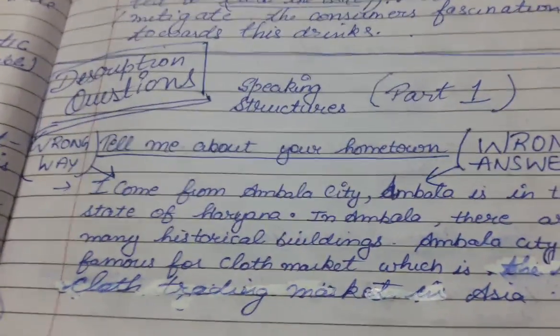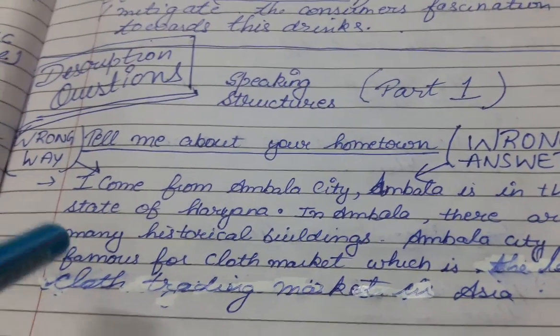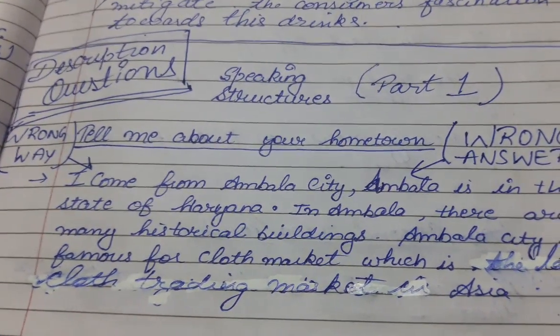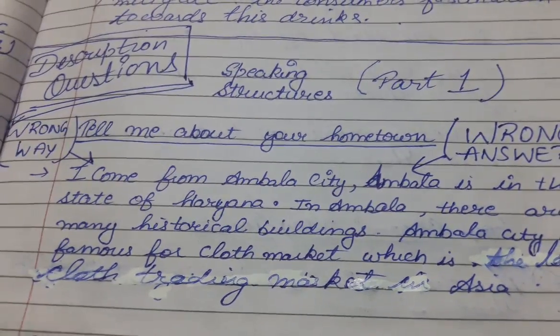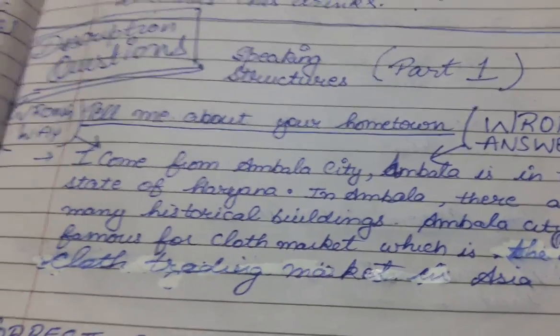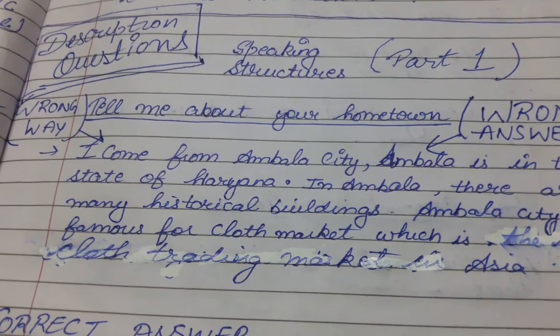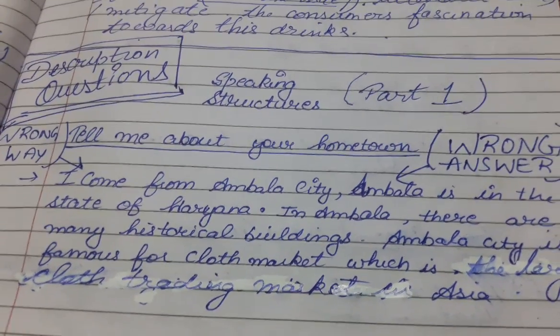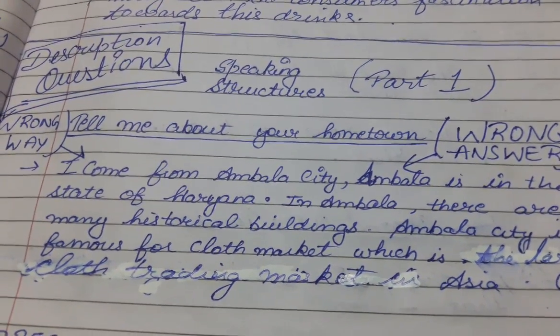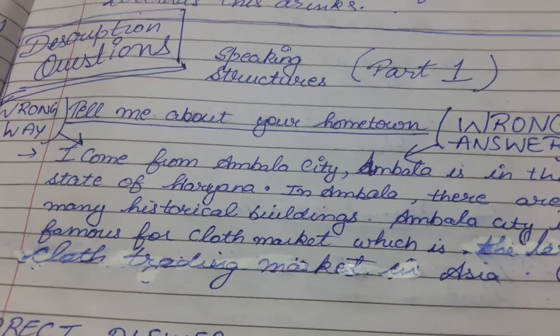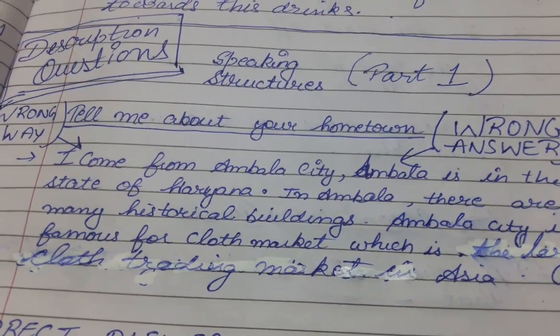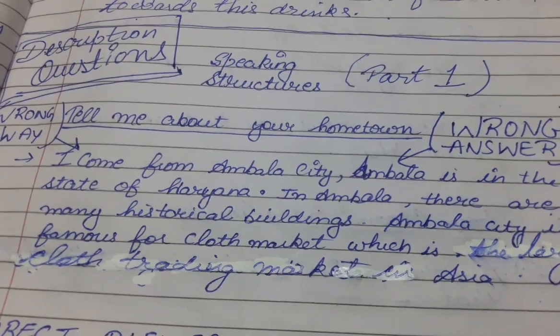So here first I have written the wrong way of answering such questions. Most of us answer in this way, like simply we start describing the place. Please look at the wrong way first. I come from Ambala city. Is in the state of Haryana. In Ambala, there are many historical buildings. Ambala city is famous for cloth market, which is the largest cloth trading market in Asia.